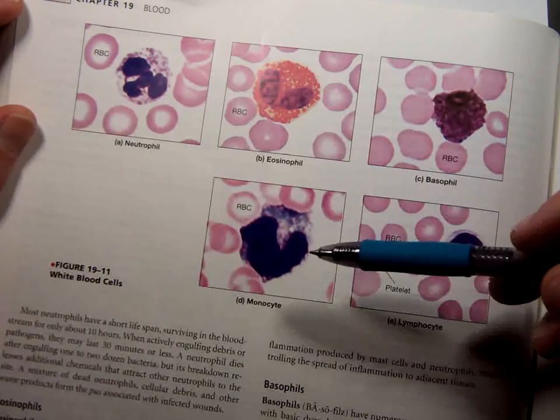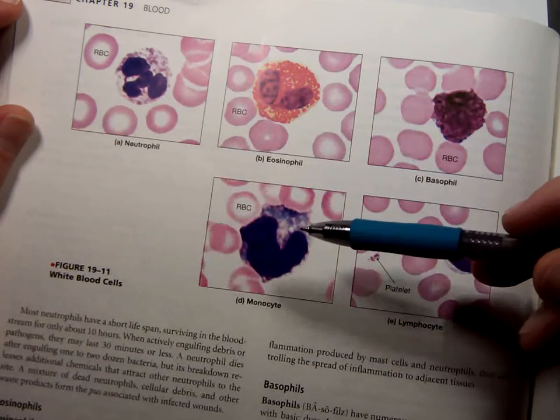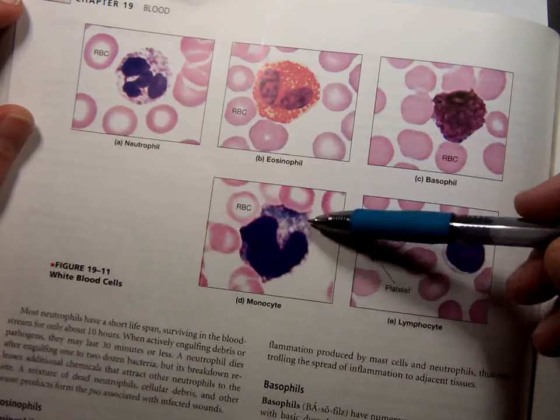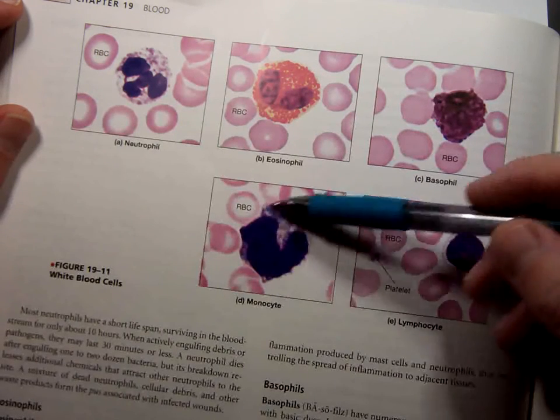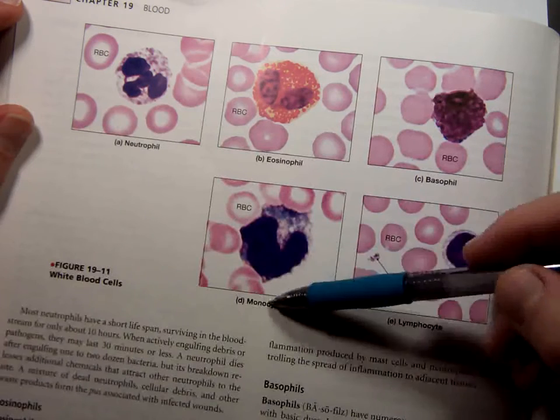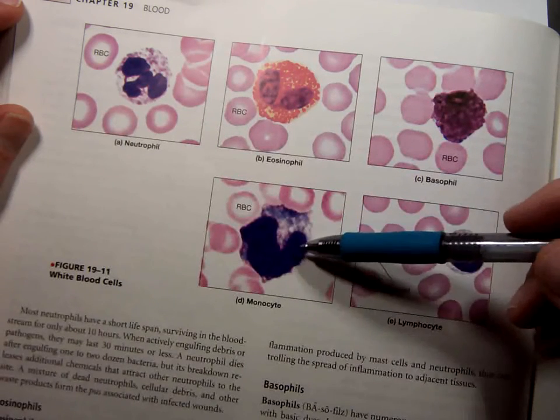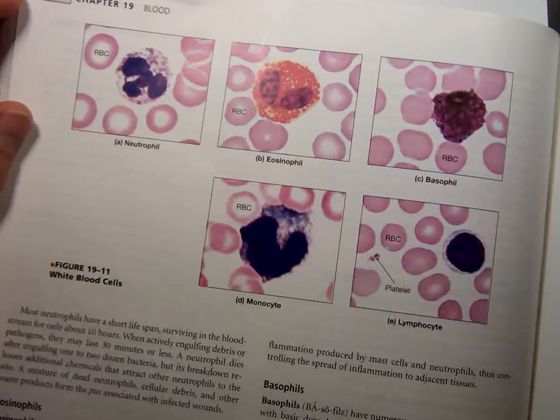For example, mono is short for mononucleosis. It's a viral condition, but your body responds to it by producing a whole lot of these monocytes. They're called monocytes because they have one gigantic nucleus in them.